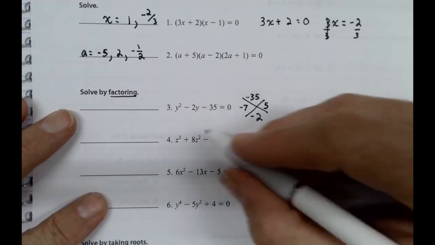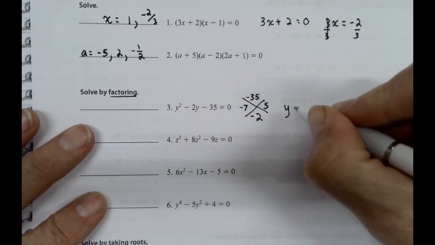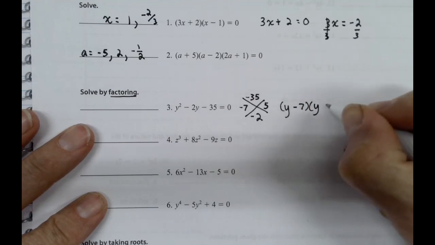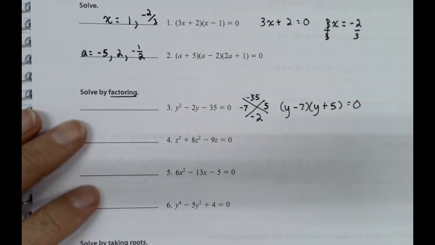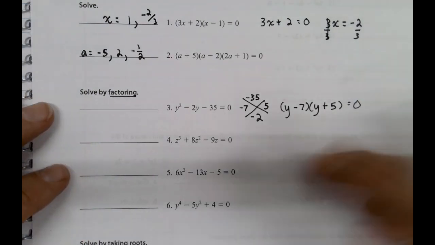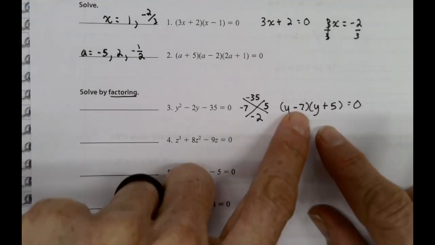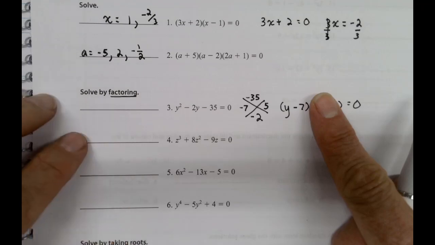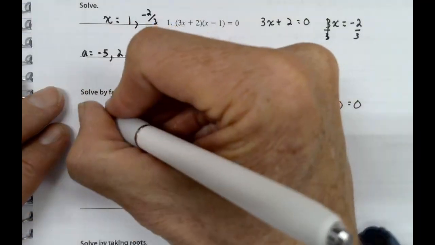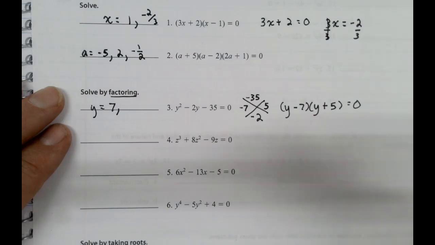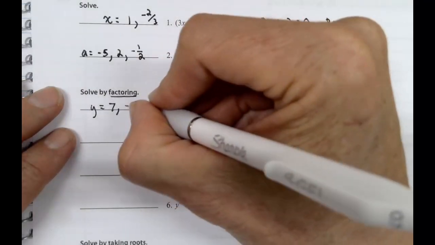So there we go. I can factor this, and I can just rewrite it now as y minus 7 times y plus 5 equals 0. And that's it. Now all I have to do, I have this further step that's like, well, when is that going to go to 0? And that's when y is 7. So there's one of my answers. And then when is y plus 5 0? Oh, well, that's when y is negative 5. So there we go.